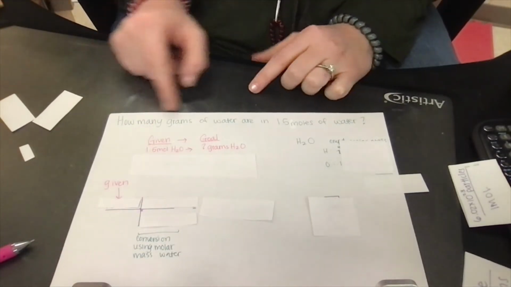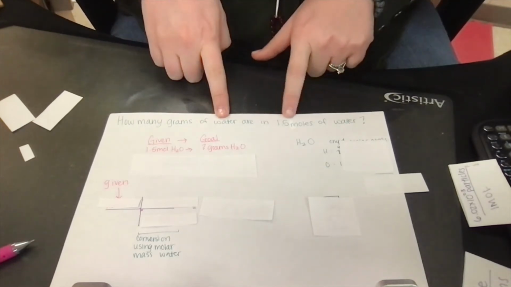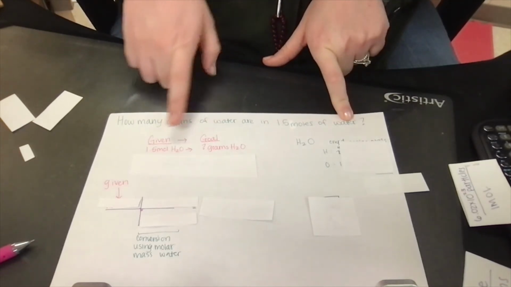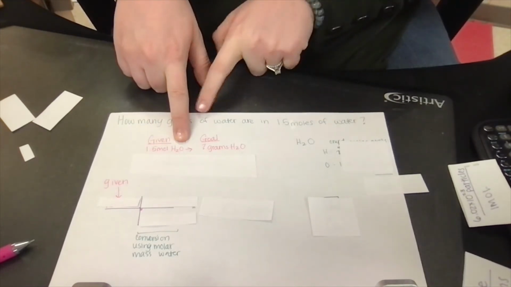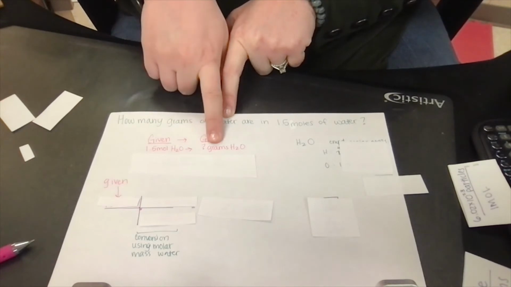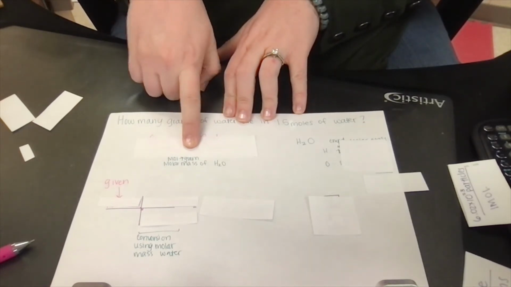Okay, so this time we're doing molar mass again, but going in the opposite direction. It says, how many grams of water are in 1.5 moles of water? So our given is 1.5 moles of water, H2O. Our goal is how many grams. To go from moles to grams, we have to use the molar mass.